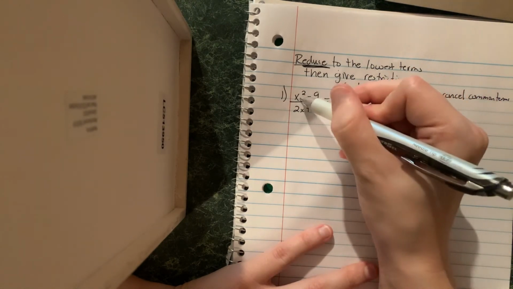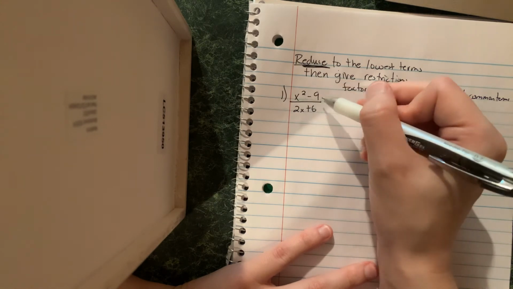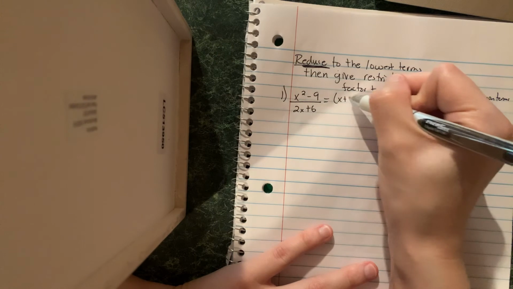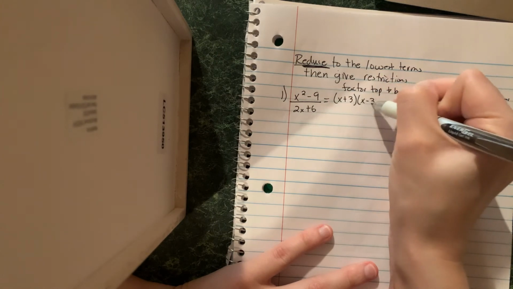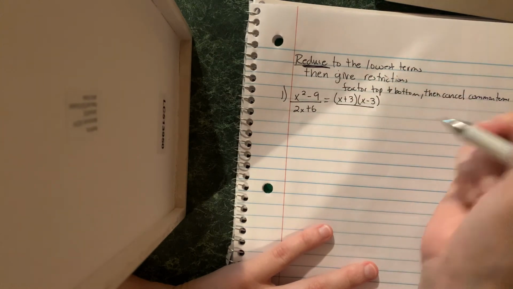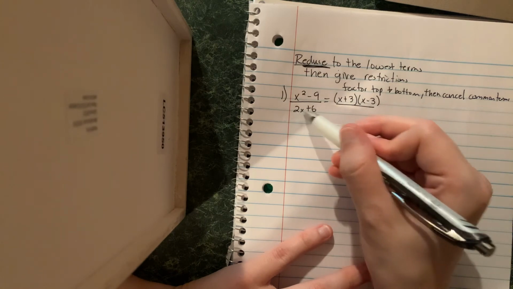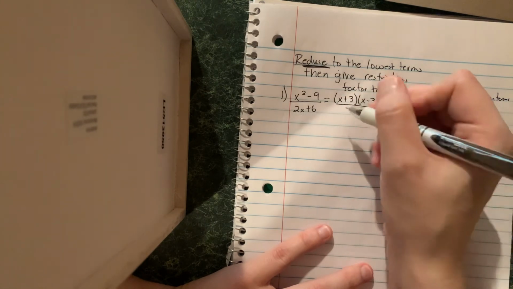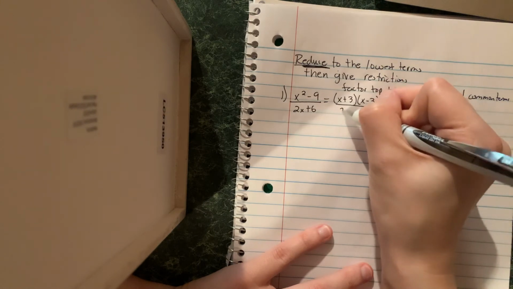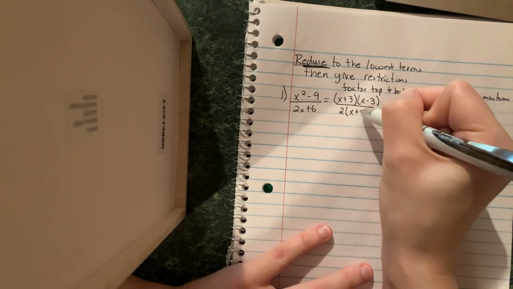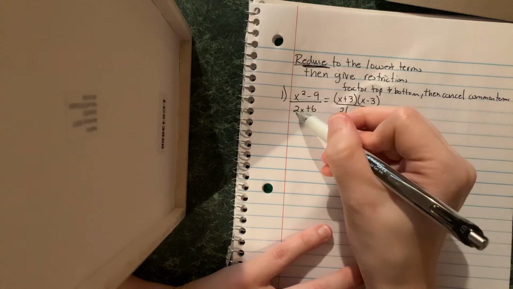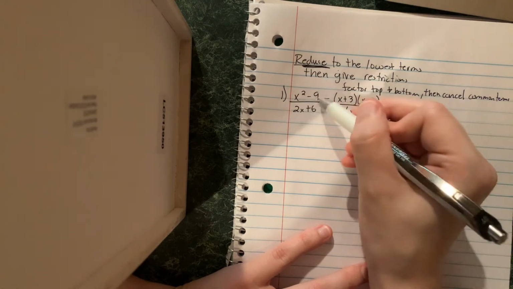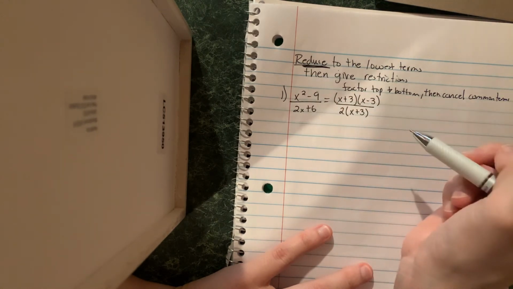So this is a difference of squares, x squared and 9, that's x and 3. So that would become x plus 3, x minus 3. And then here we have 2 in common. So we'd have to divide out the 2 that they have in common, factor it out from the last test as well. So that would be 2 parentheses x plus 3. Both of these divide out by 2. This factors out into a difference of squares.